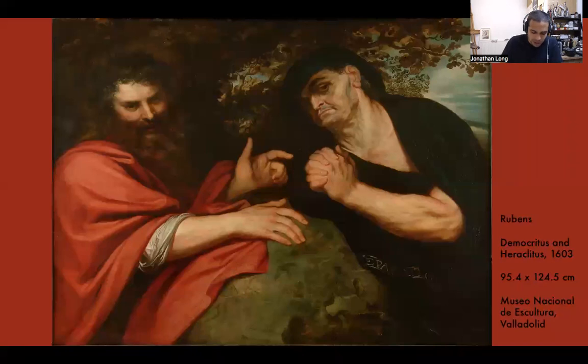So this is one of his early paintings from the opening years of the 17th century. And also we can really see a departure here.